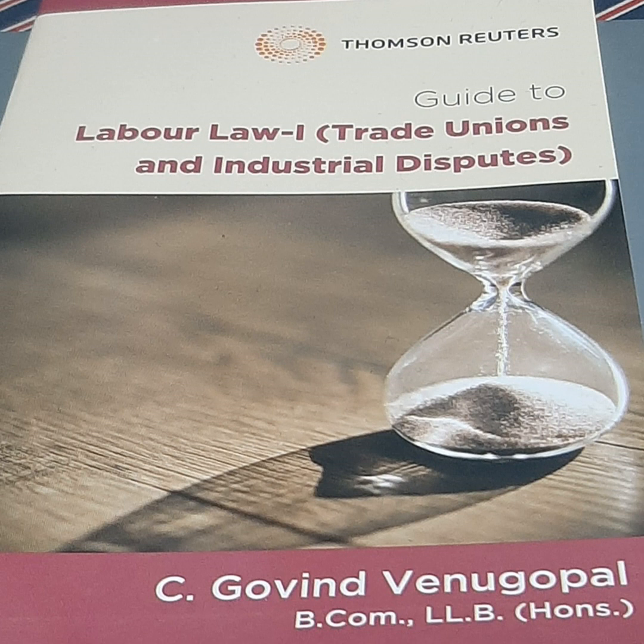That is the Industrial Disputes Act 1947, the Trade Union Act 1926, the Workmen's Compensation Act 1923, the Factories Act 1948, the Minimum Wages Act 1948, the Employee State Insurance Act 1948, the Payment of Wages Act 1965, the Payment of Bonus Act 1965, the Payment of Gratuity Act 1972, Maternity Benefits Act 1961, Motor Works Act, then Apprentices Act 1961, Equal Remuneration Act 1976, and the Industrial Employment Standing Orders Act 1946.